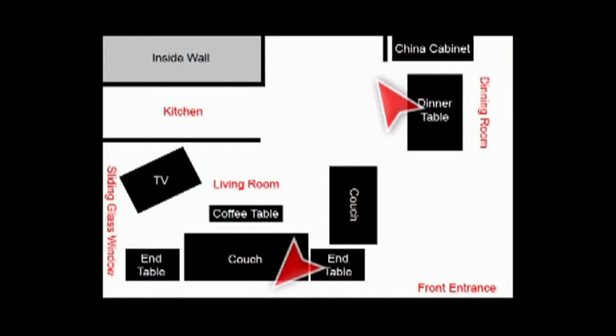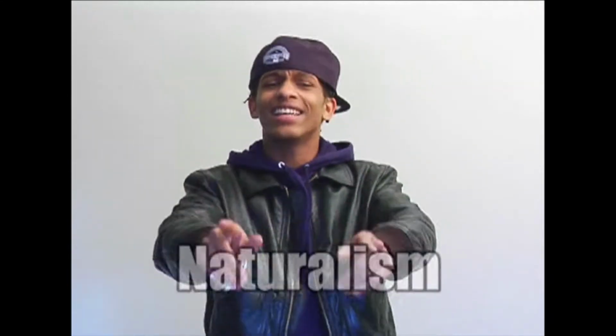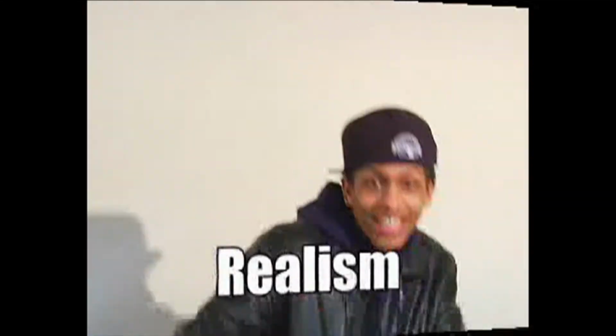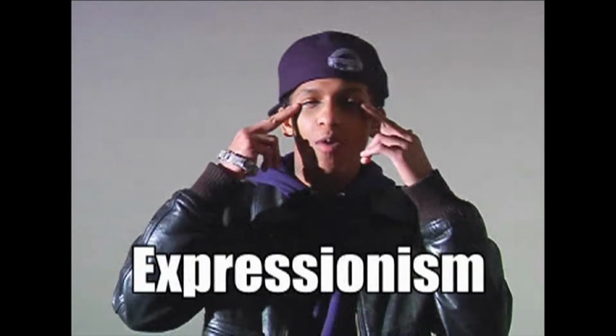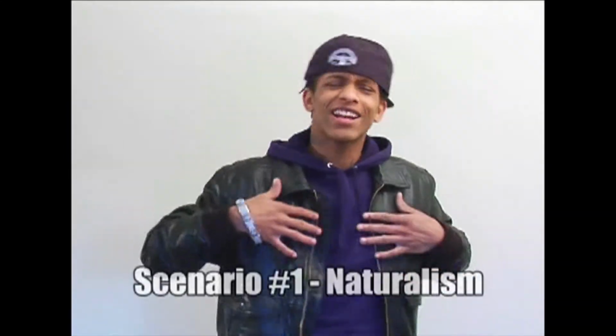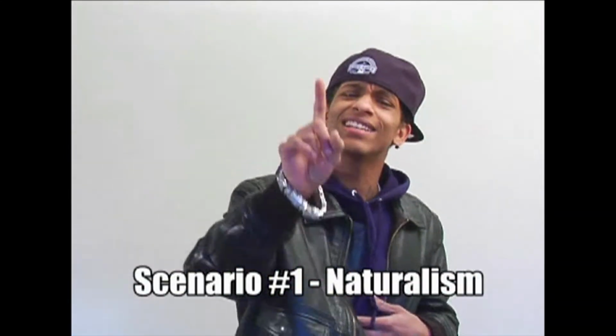Even though the lighting positions pretty much stayed the same, each scenario calls for us to point the light in different directions to get the desired effect. When it comes to lighting basics, there's a few that you need to know about, which are naturalism, realism, and expressionism. Naturalism means the lighting is going to be invisible to the viewer.